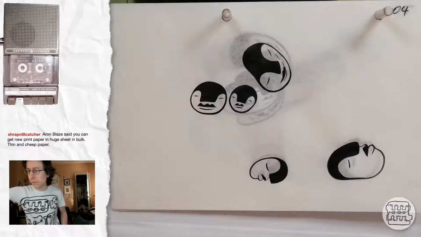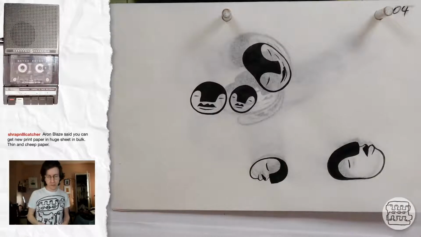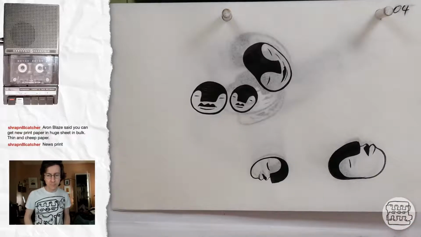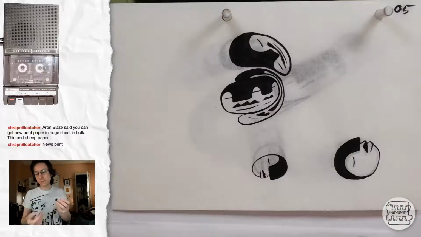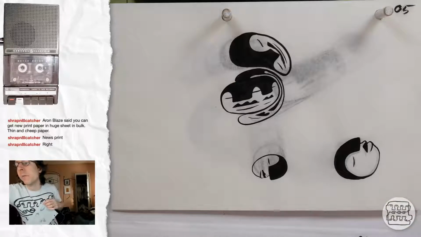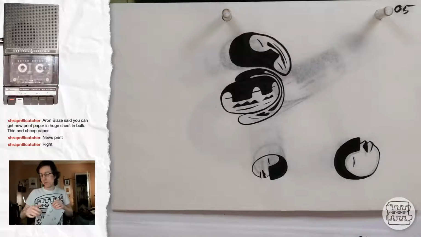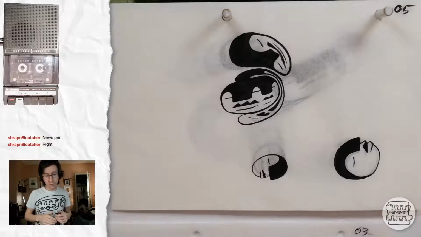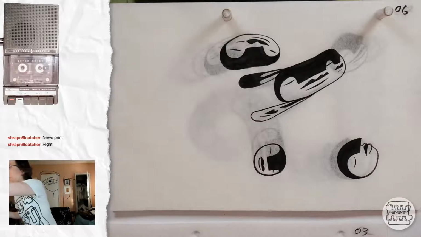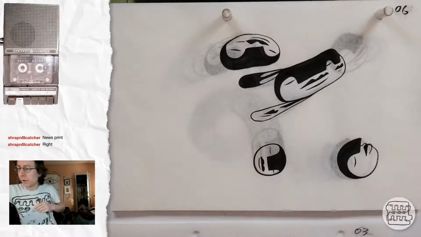Newsprint is super cheap if you're getting it in large quantities. It's not as transparent as tracing paper. And it'll bleed a bit. It's also non-archival. So if you're looking to store it for extended periods of time, it might yellow and get a little bit wrinkly in a different way. Depending on what tracing paper you buy, it may or may not be archival.